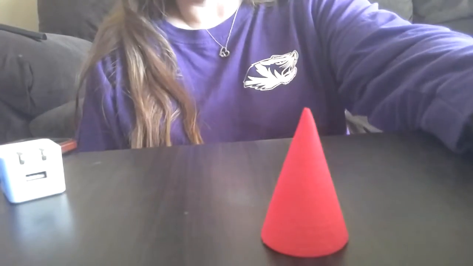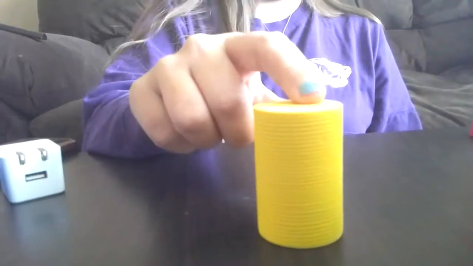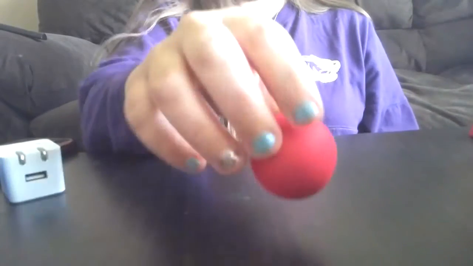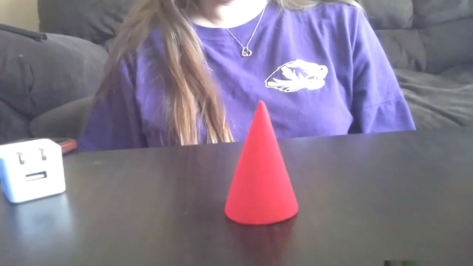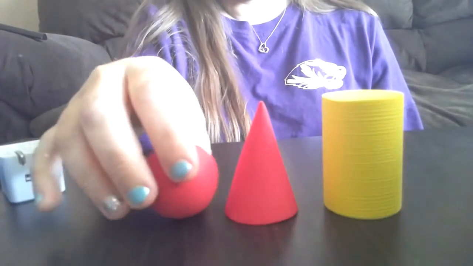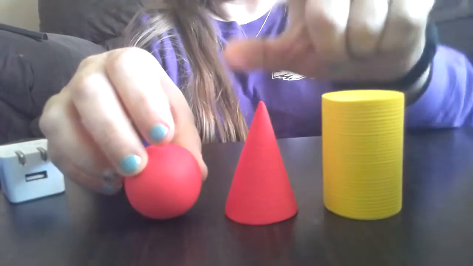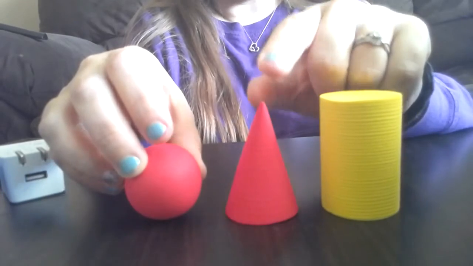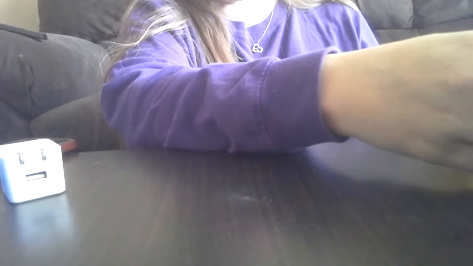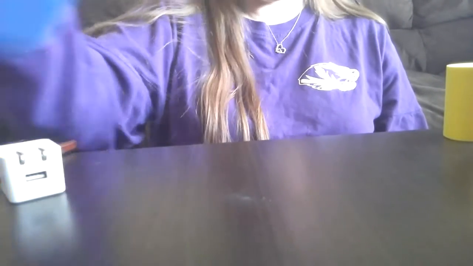So we know that this is a cone. So far we have a cone, a cylinder, and a sphere. We have a sphere, a cylinder, and a cone. So let's name them. You name them. Ready? Cylinder, cone, sphere. Good job.